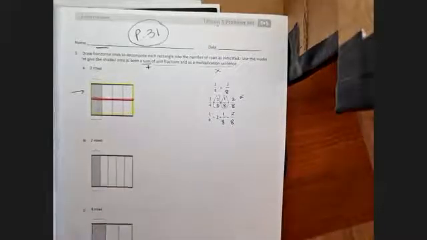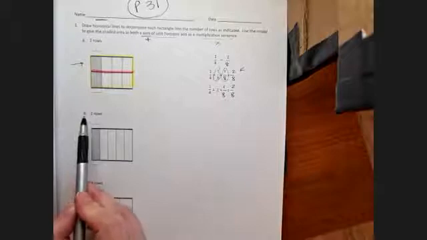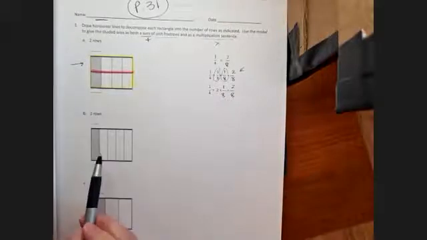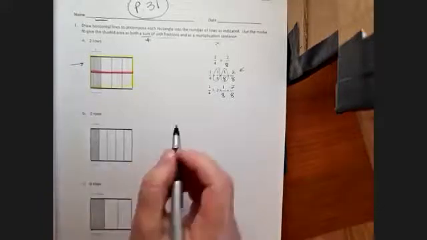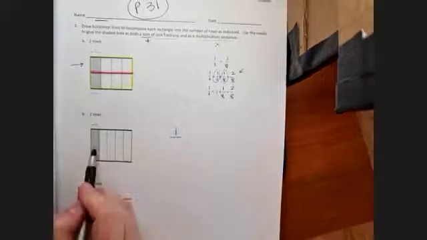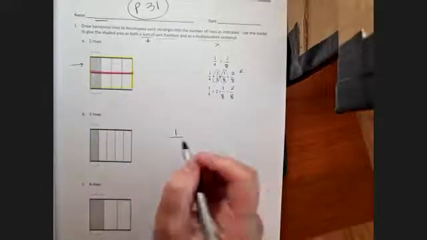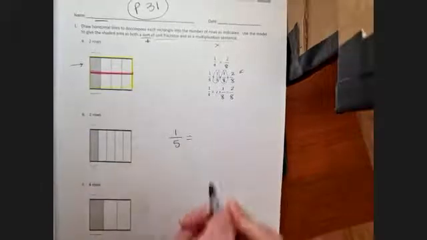We're going to do letter B and C together. And then tomorrow when we work on this lesson, we'll do the next page together. All right, so let's do B. They want you to create 2 rows, but first we need to name what this fraction is to start with. So we have 1 out of 1, 2, 3, 4, 5. So they're giving you 1/5, and they want you to make an equivalent fraction.